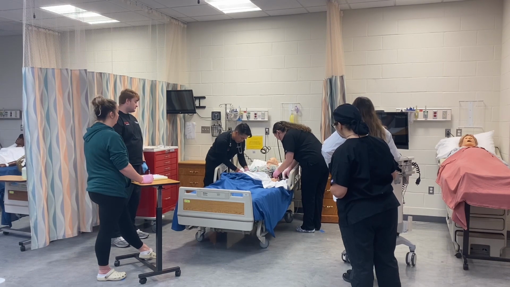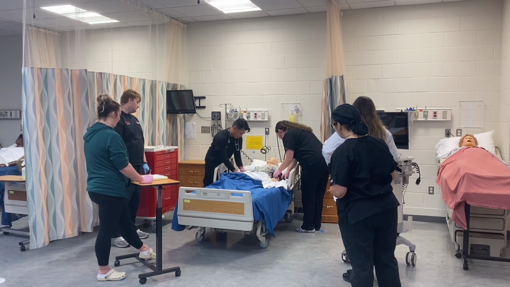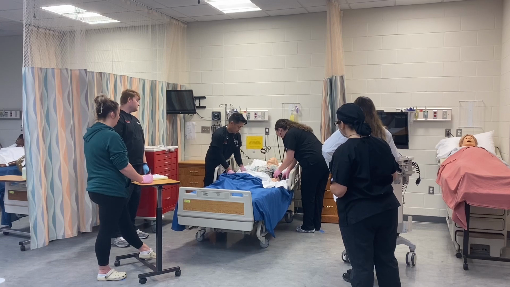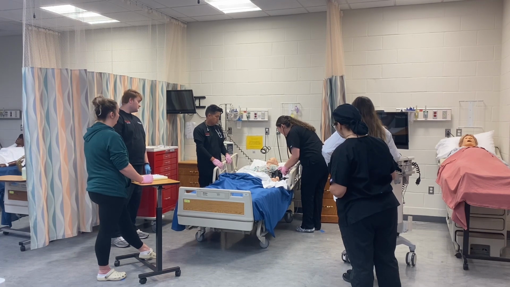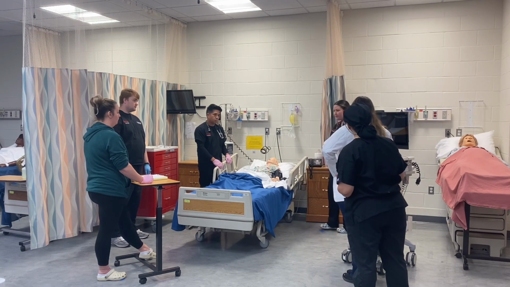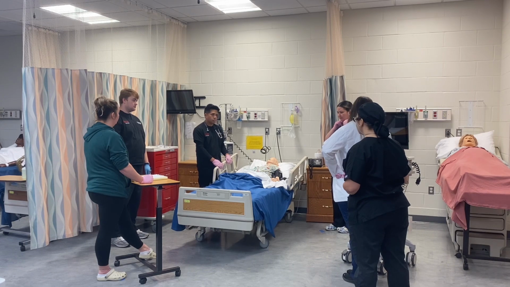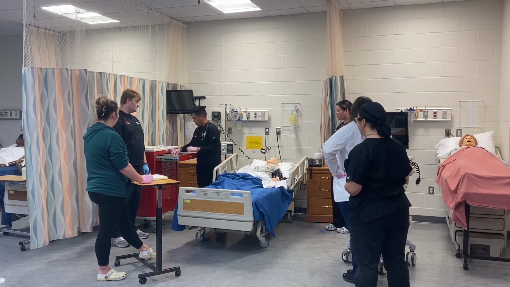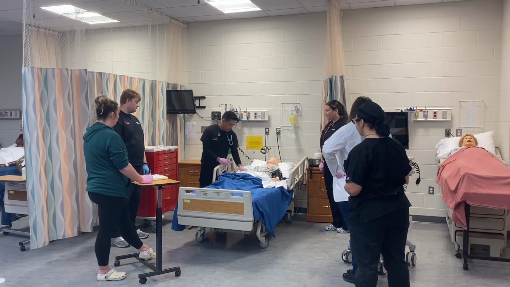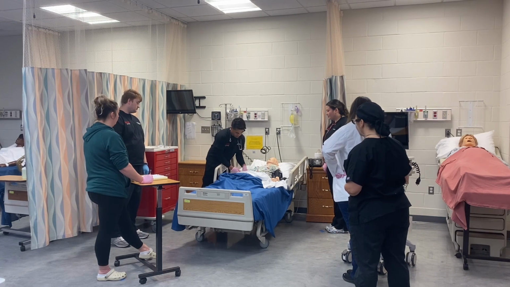I got IV access. Blood pressure 70/55. Heart rate 117. And patient oxygen saturation is 91%. Gary, please administer diphenhydramine 50 milligrams IV and start the IV bolus. Administering diphenhydramine 50 milligrams IV and starting the IV bolus.